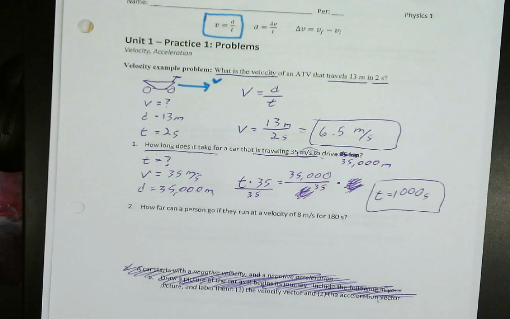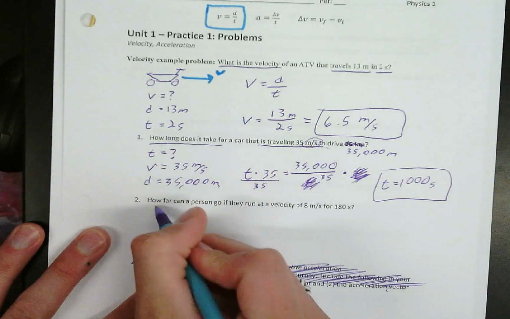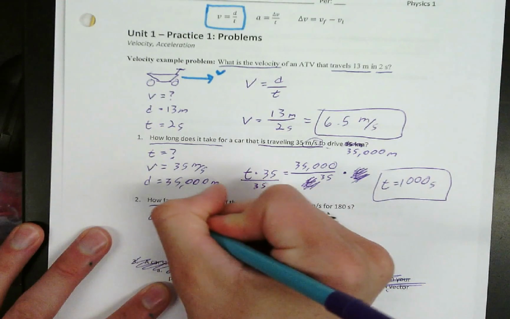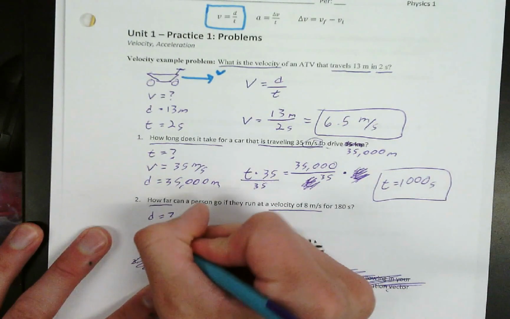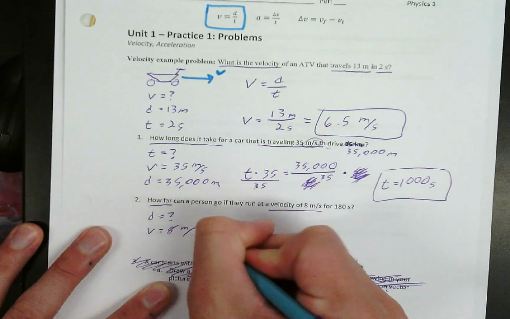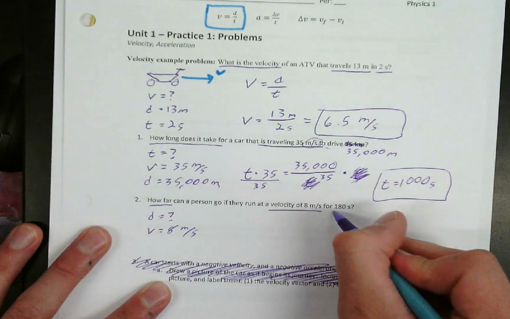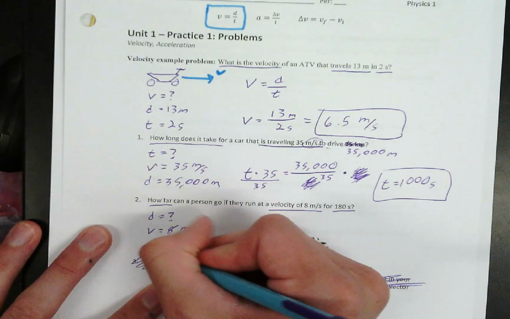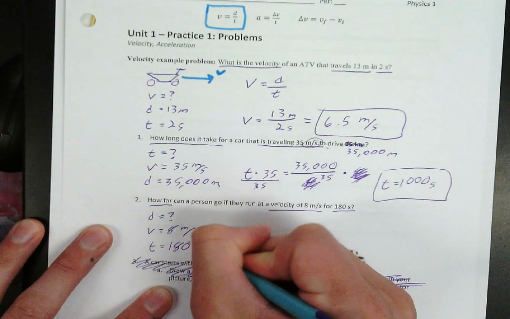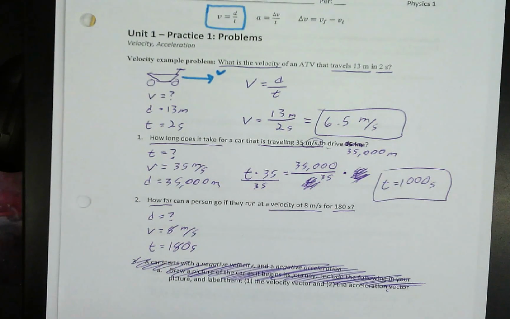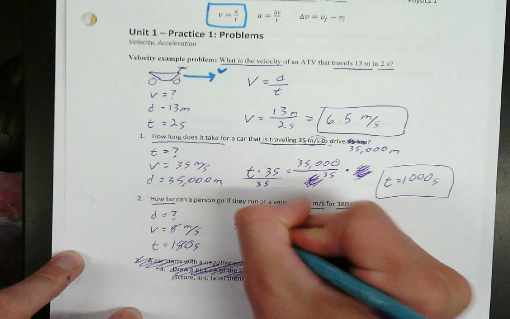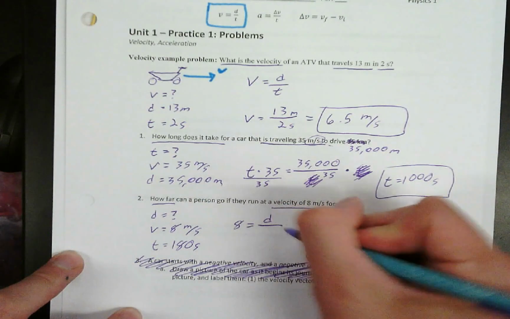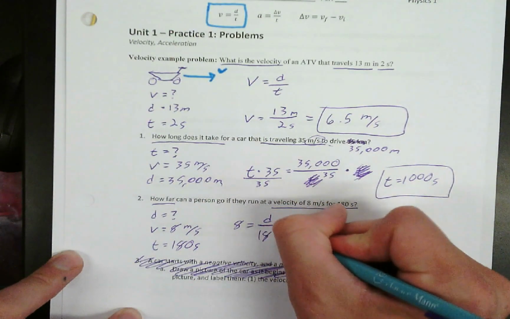Okay? All right, let's look at 2 then. This is another example of that. How far can a person go? So how far, that's a displacement. If they run at a velocity of 8 meters per second for 180 seconds, so that's a time. Set it up. v equals d over t. So v is 8. d is not known, so I just leave it as d. t is 180 seconds.